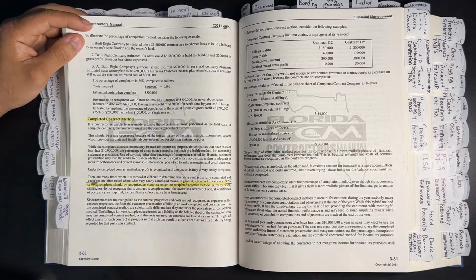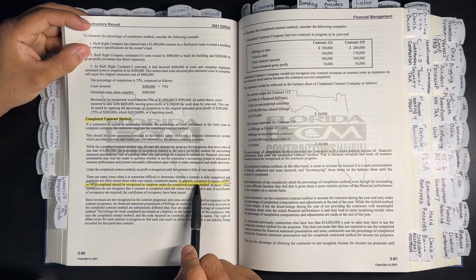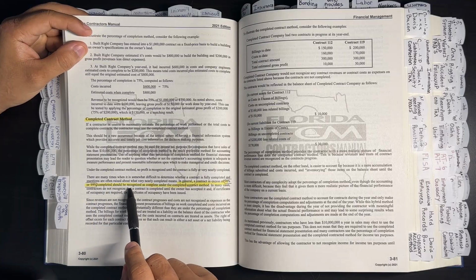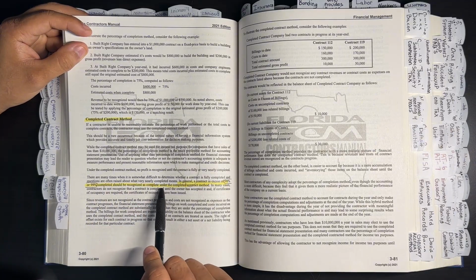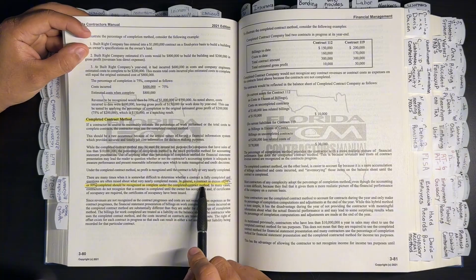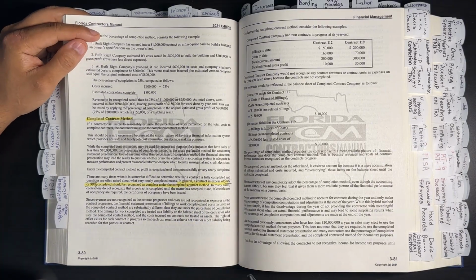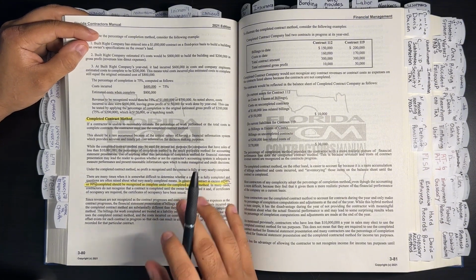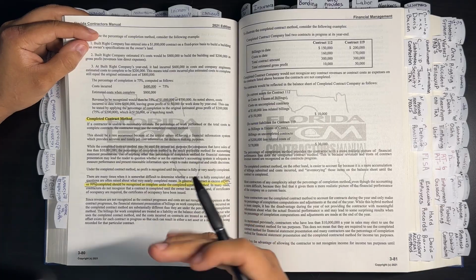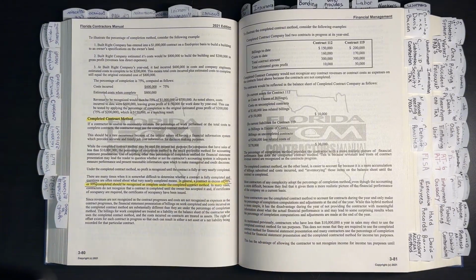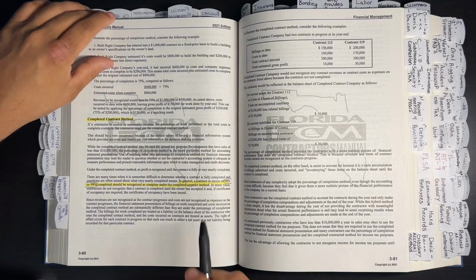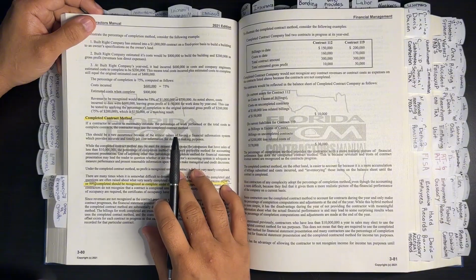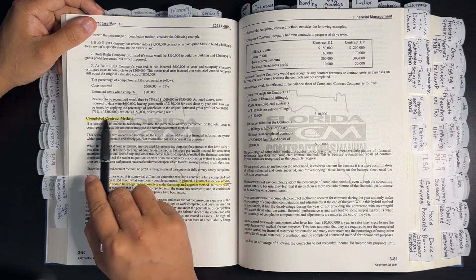Completed contract method. In general, a contract in excess of 98-99% completed should be recognized as complete under the completed contract method. Now, this in the test it will ask you a question about this, but in the builder's, what book is that? Builder's Guide to Accounting, instead of 98-99%, it says 100% complete. So be careful with this question.